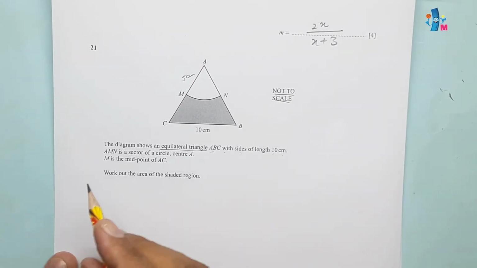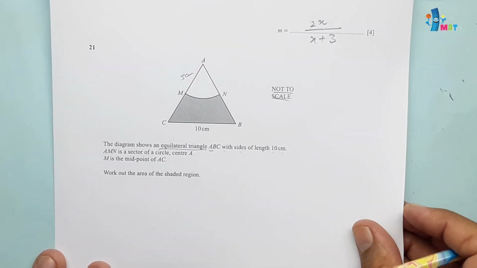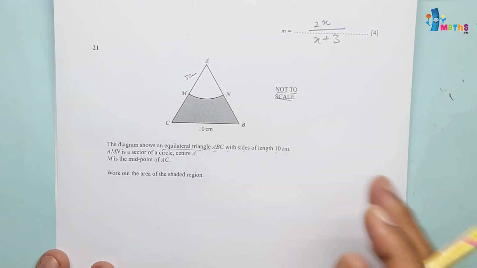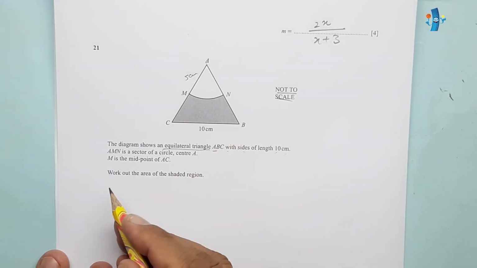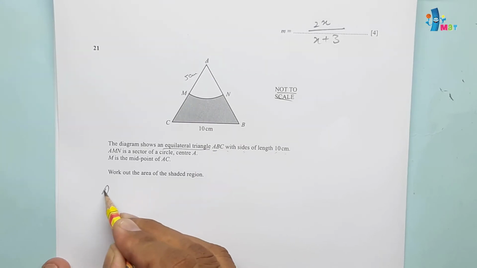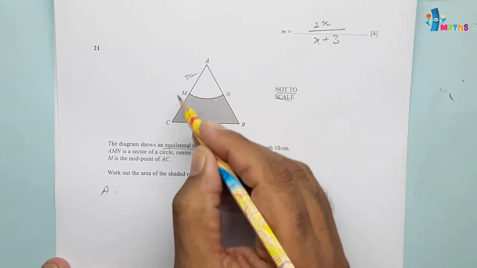So first of all, we will apply the area of this whole bigger triangle, but for the smaller one we can calculate it first.